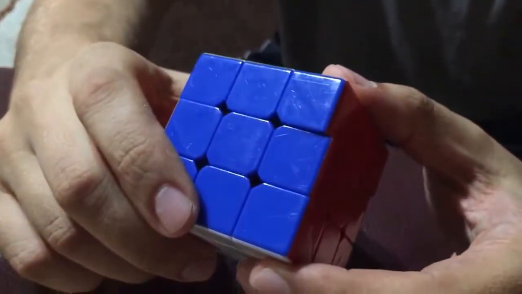And it's done. So that down, left, up, right, down, left, up, right is the last piece that was missing. You just keep doing it until you get it. And this is the end.